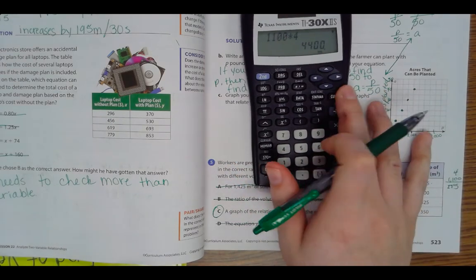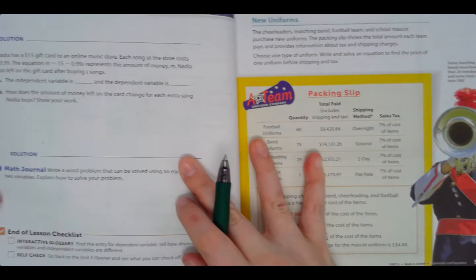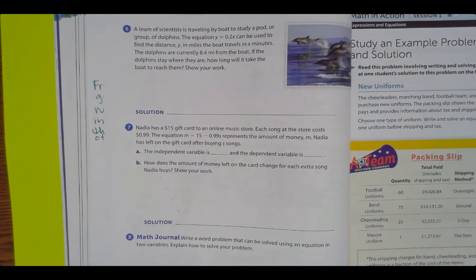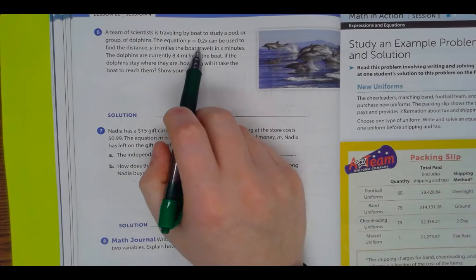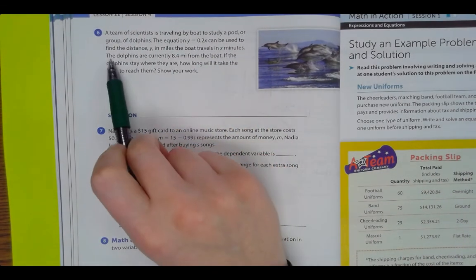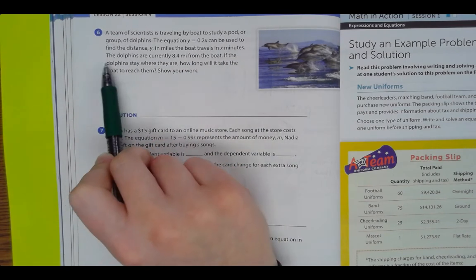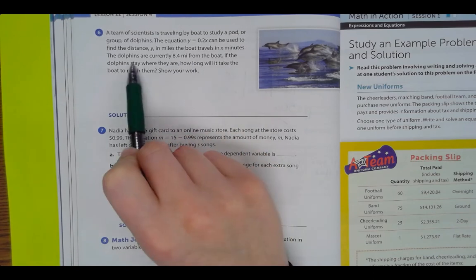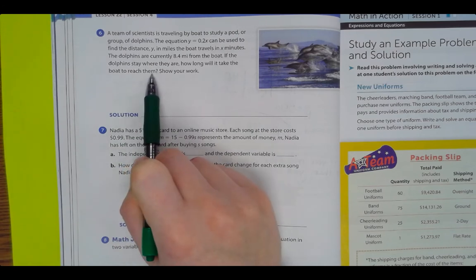Nope. All right, so go ahead and go to page 524. All right, number 6, a team of scientists is traveling by boat to study a pod or group of dolphins. The equation y equals 0.2x can be used to find the distance y in miles the boat travels in x amount of minutes. The dolphins are currently 8.4 miles from the boat. If the dolphins stay where they are, how long will it take the boat to reach them?